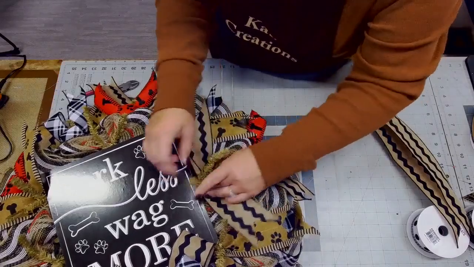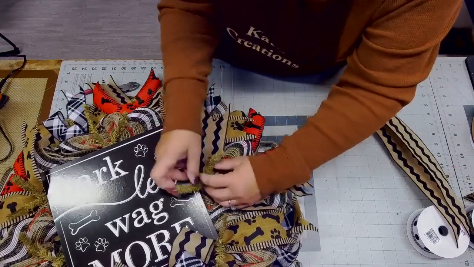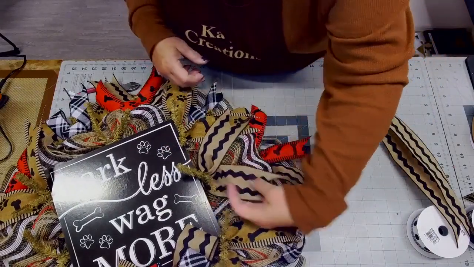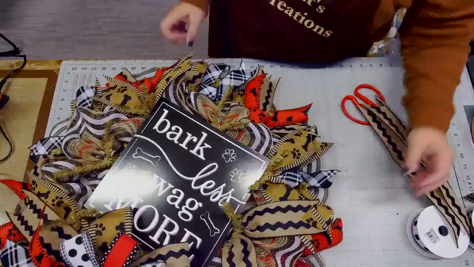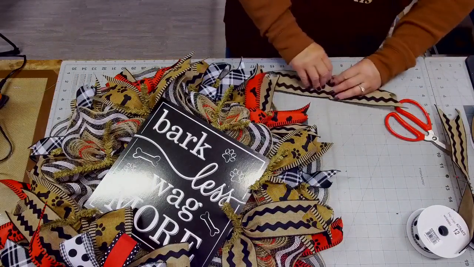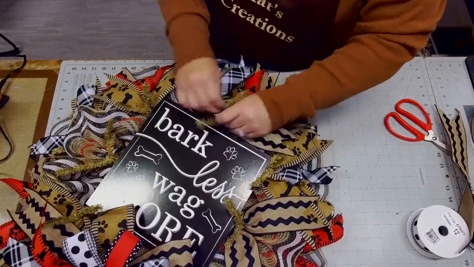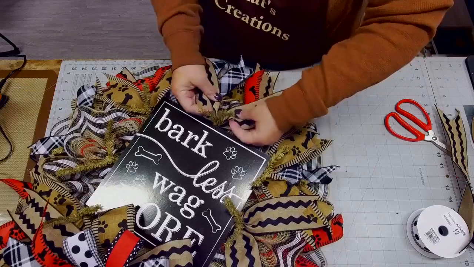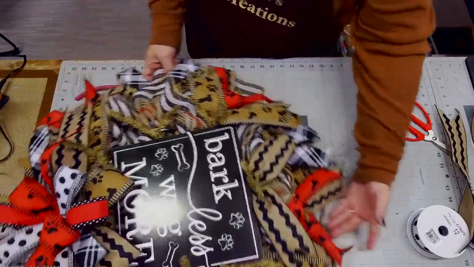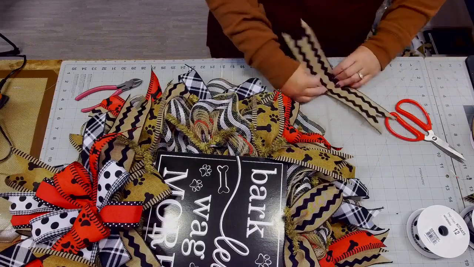We're going to add this one here. And we're going to fan that one out. We're going to do it right at the top. This way it makes it feel completely finished. Okay, that one's going to go here. And then our other one's going to go down here. And then we're going to add the appropriate half bows.